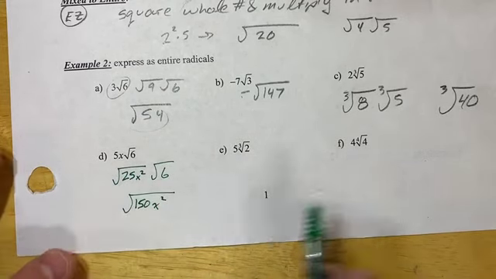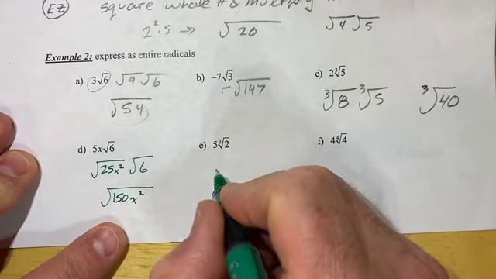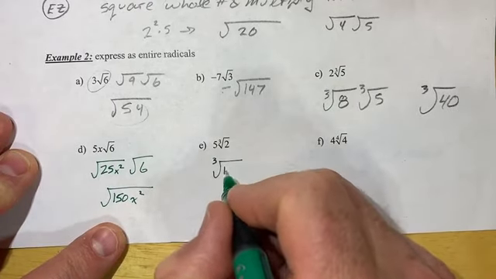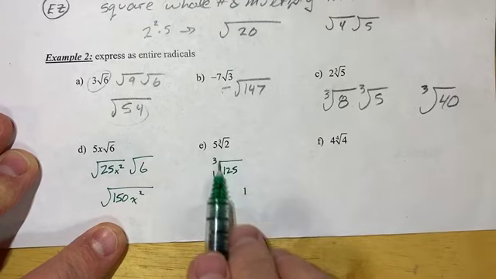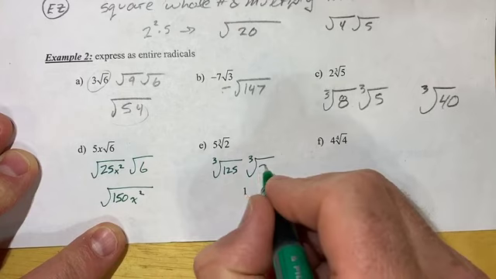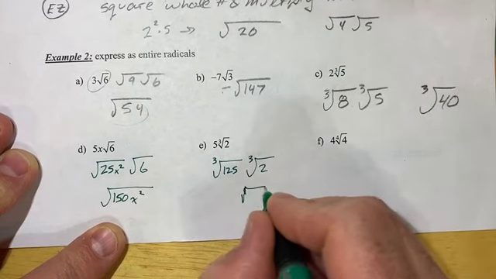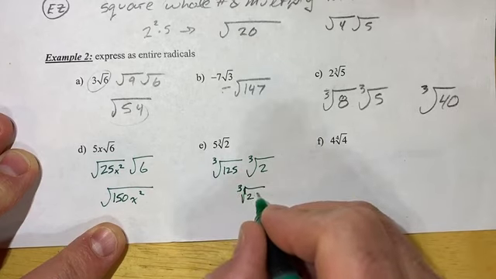This is the exact same thing. 5 times the cube root of 2. Okay, so instead of 5 squared, it's going to be the cube root of 125. There's 5, right? 5 times 5 times 5 is 125. Times the cube root of 2. Cube root 2 times, this is going to be the cube root of 250.